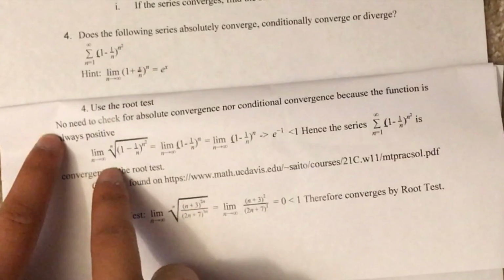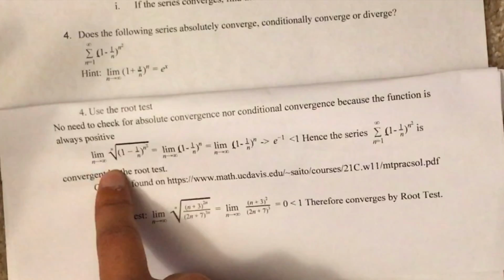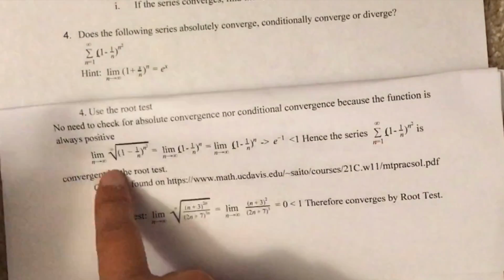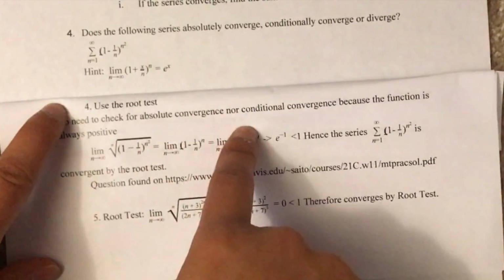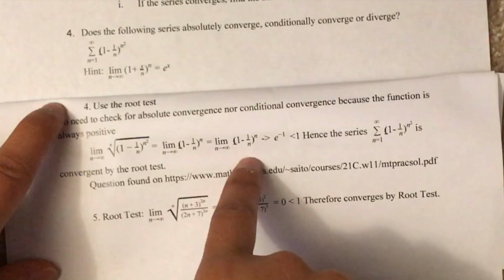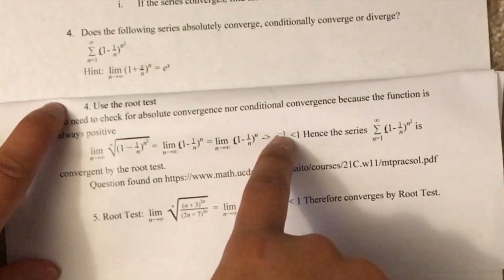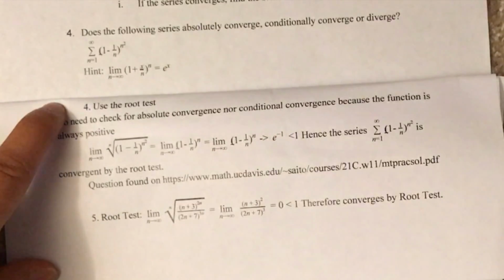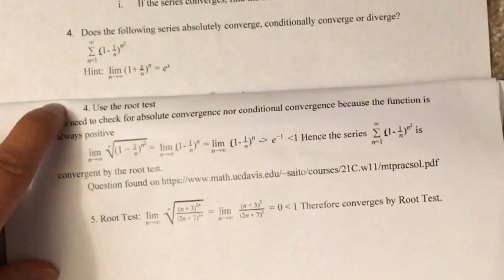And so it is important to know that you don't need to check for absolute convergence or conditional convergence because the function is always positive. It is not alternating. And in this case, you can use the root test. So you find the nth root of the given series, and you find the limit as n goes to infinity, and using the little hint they gave you, you can figure out that the limit as n goes to infinity is e to the negative 1. And this is less than 1. And therefore, the series is convergent by the root test.